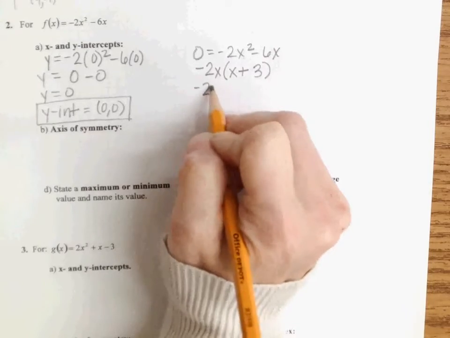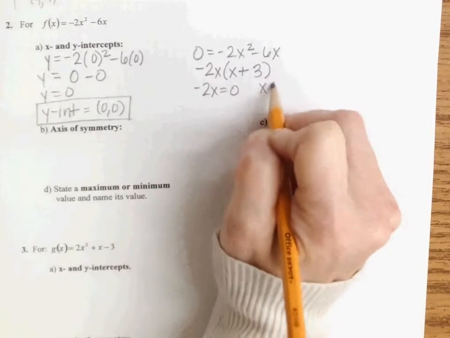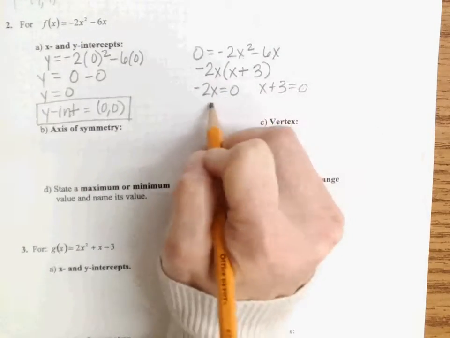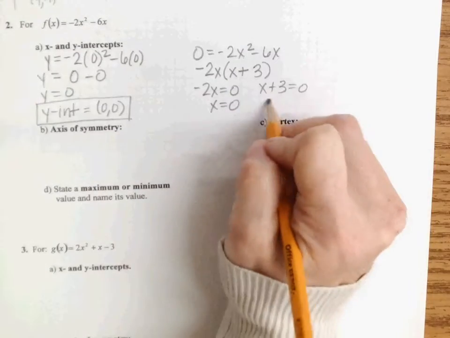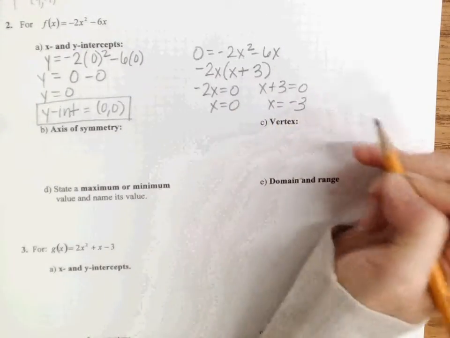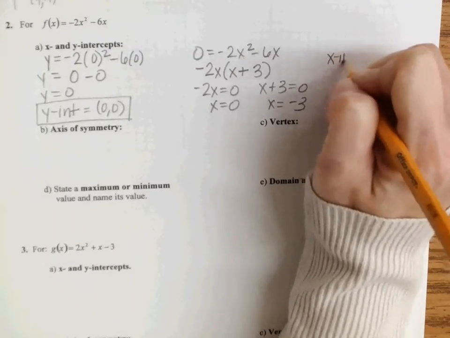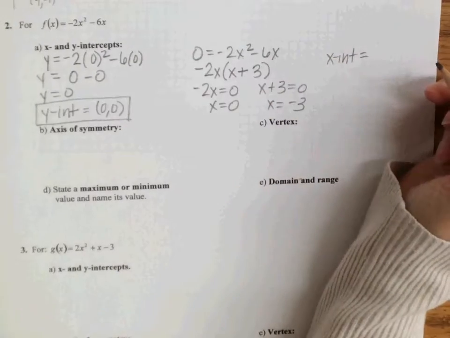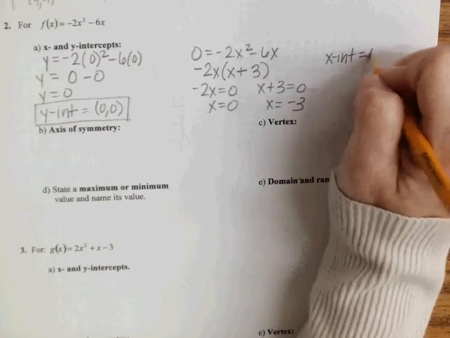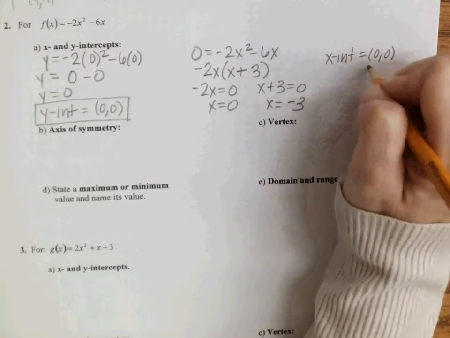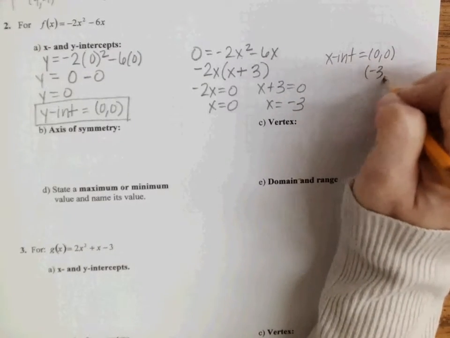Then you set each factor equal to 0. So I have x equals 0, and then x equals -3. So I'm going to go ahead and label that my x-intercepts are (0, 0) and (-3, 0).